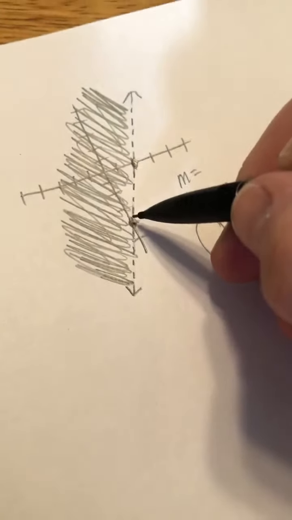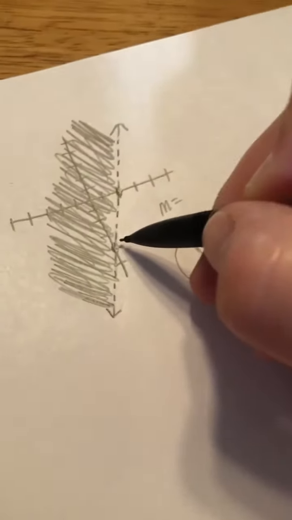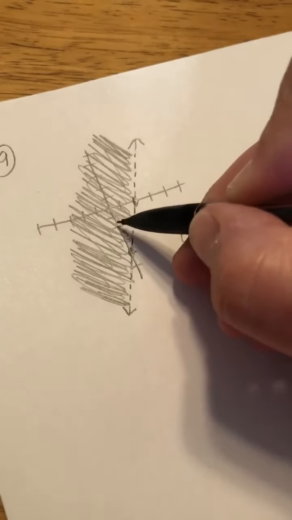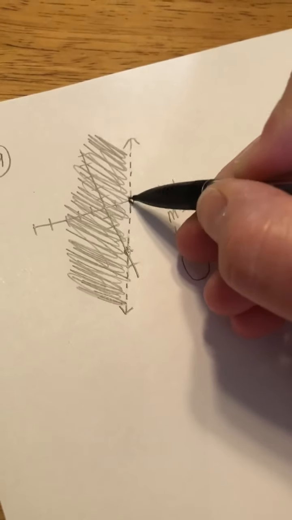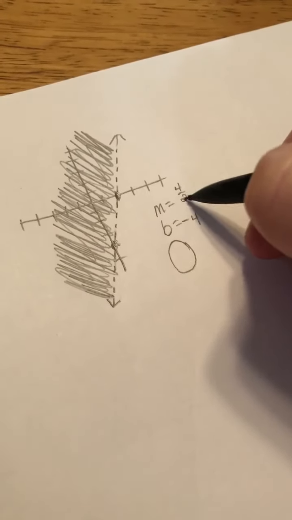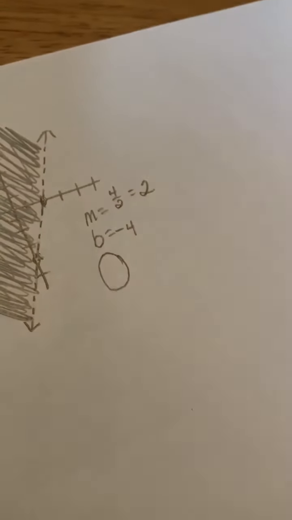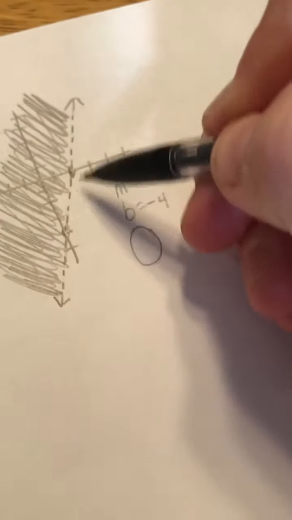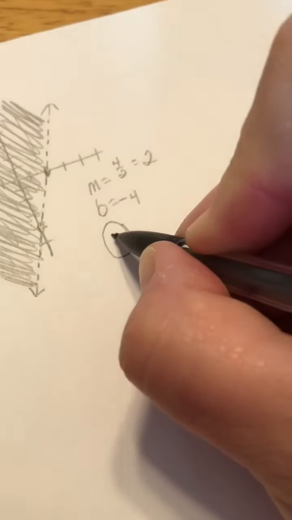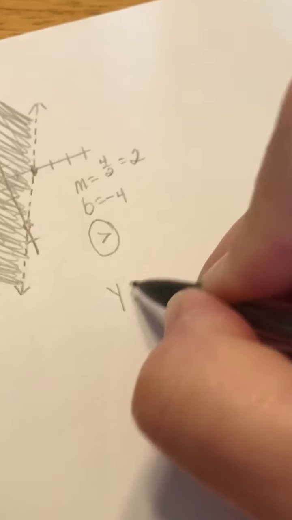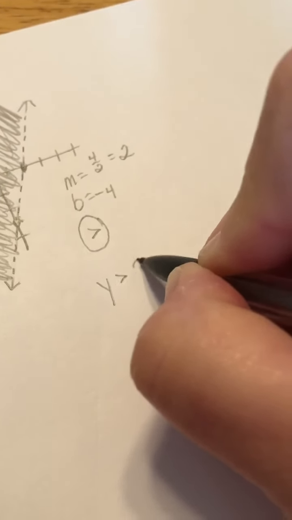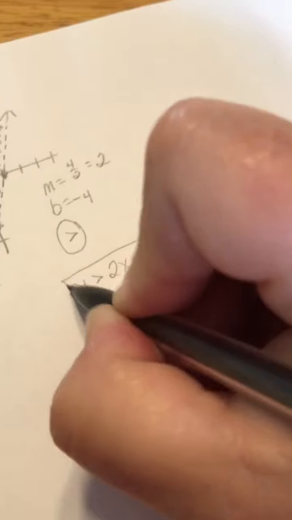Start with the point furthest to the left, and you're going to count. So I count up 1, 2, 3, 4, and to the right 2. So 4 over 2, but we all know we always reduce our fractions. So slope is actually 2. This is a dotted line, and it's shaded above. So the inequality that matches it is greater than. Now I have all my information. My final answer is y is greater than 2x minus 4.